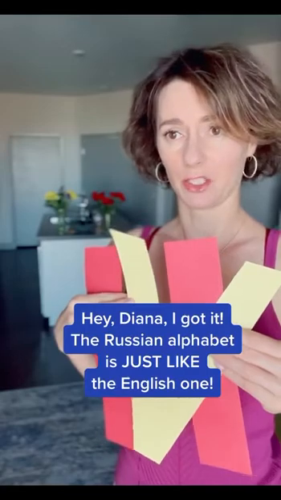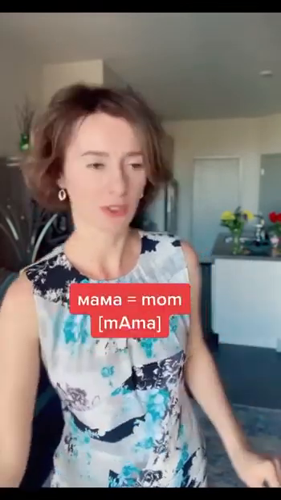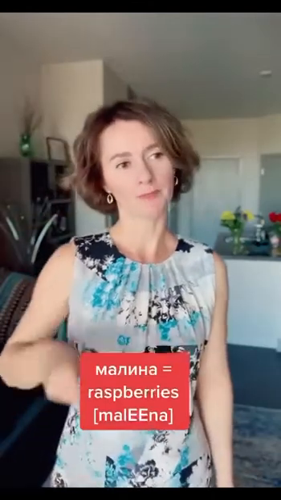The Russian alphabet is just like the English one. H, V, M, K. Yes and no. Let's go one by one. Just like in English, this is letter M. The sound is M, just like in words mama or malina.